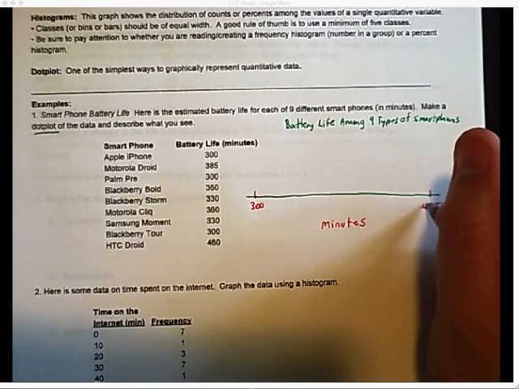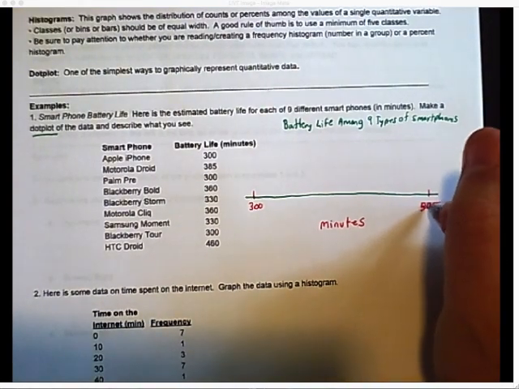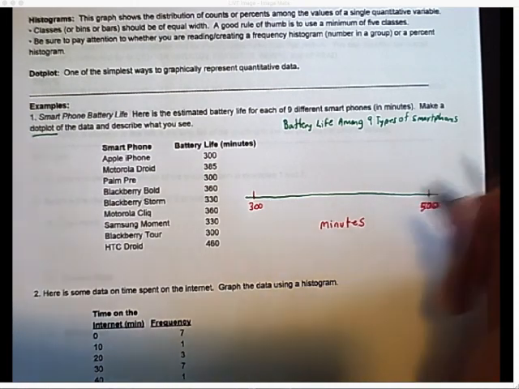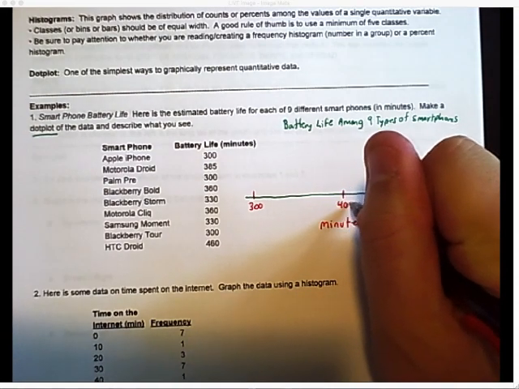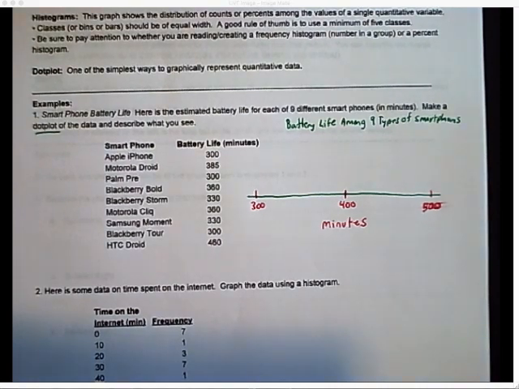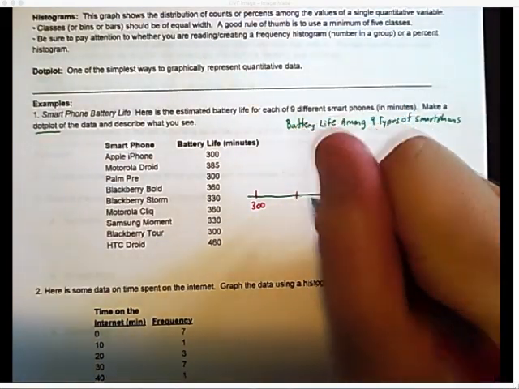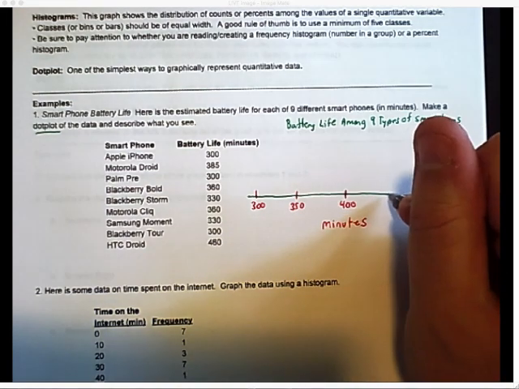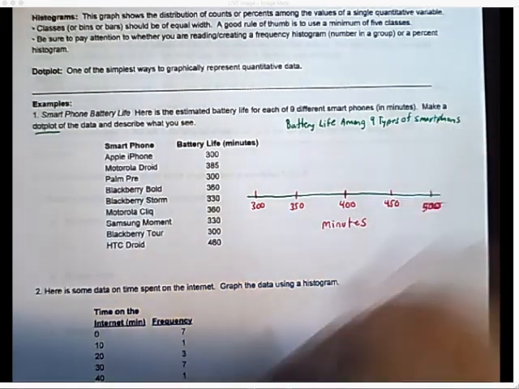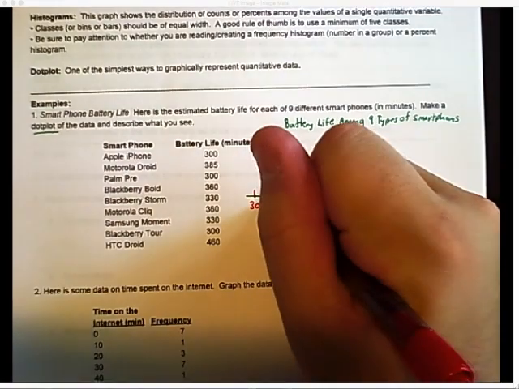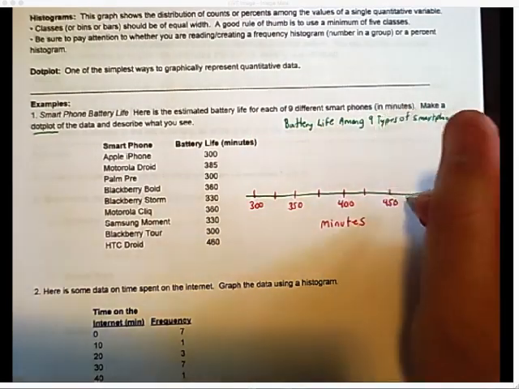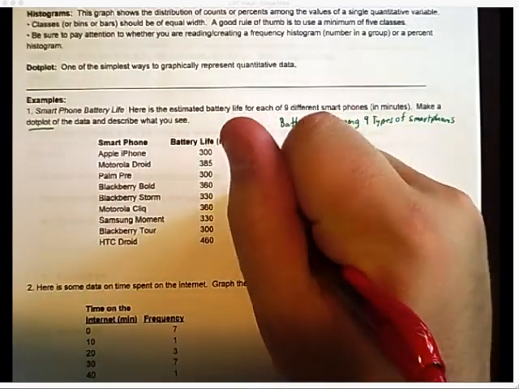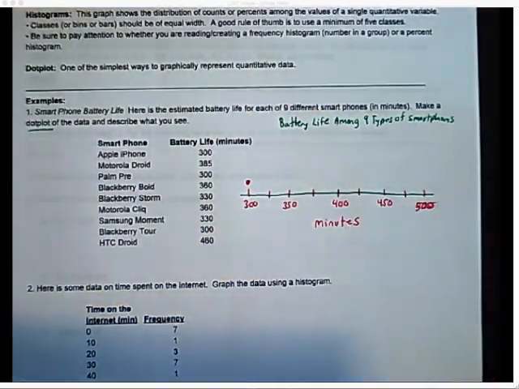So let me make this a little bit easier. Instead of stopping at 475, I'm going to stop at 500. So right in the middle would be 400. And we can further subdivide that into halves, and we can go 350 and 450 about right there. And then I can put minor tick marks in here, which would represent 25s. All right, so Apple iPhone has 300 minutes, so I'm going to put a dot there. That's why this is called a dot plot. I took care of that one.